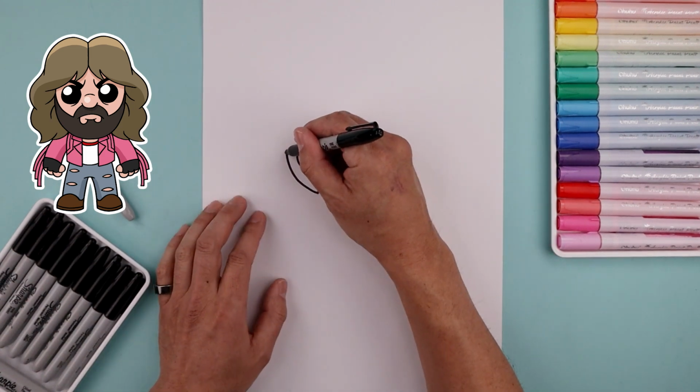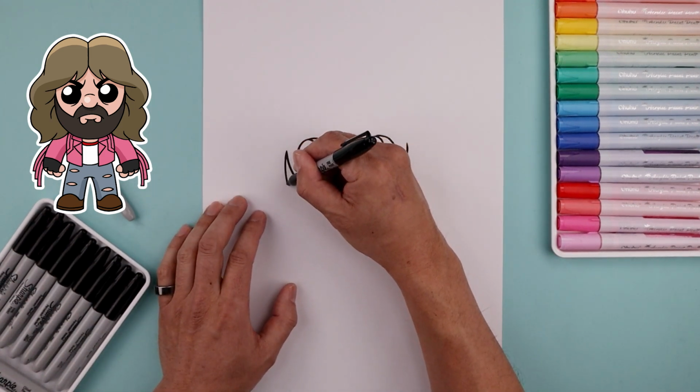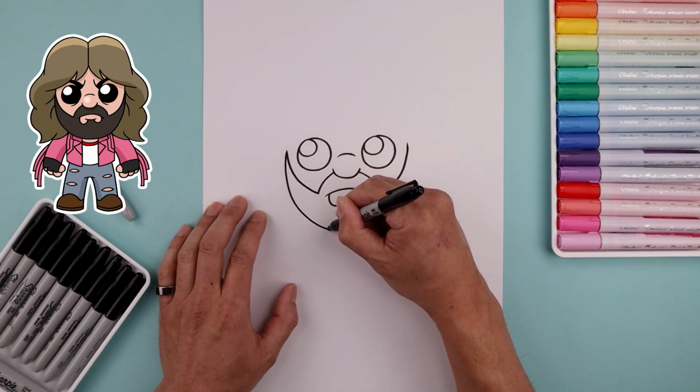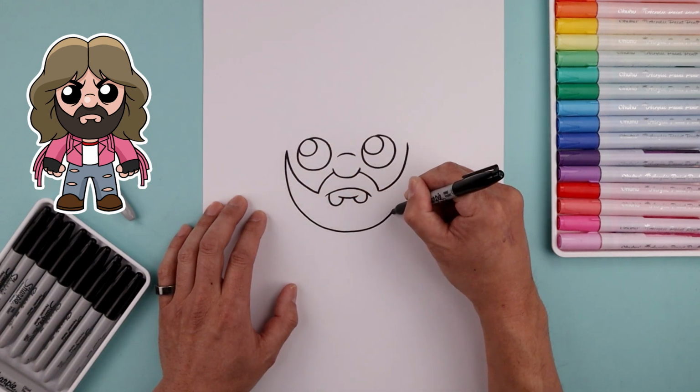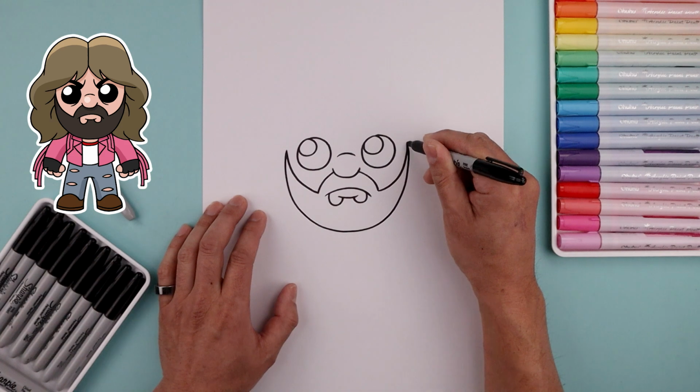Let's go back to the left side. We're going to draw the outside of the beard. We're going to come down, come across the middle, go around, and then back up towards the right side.